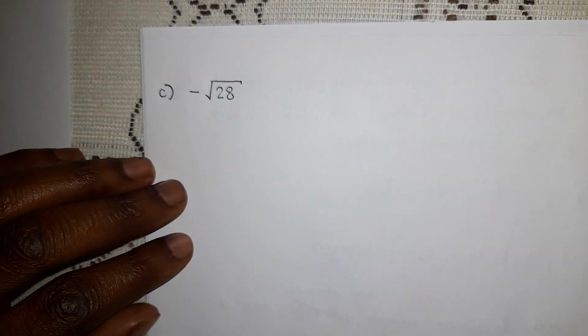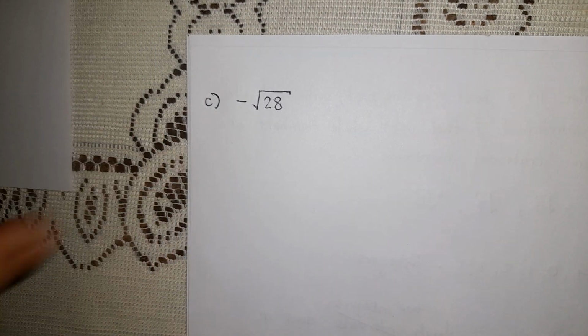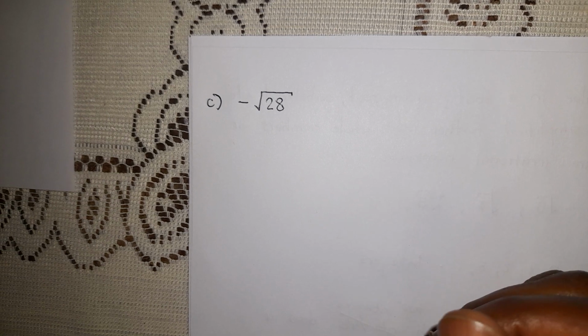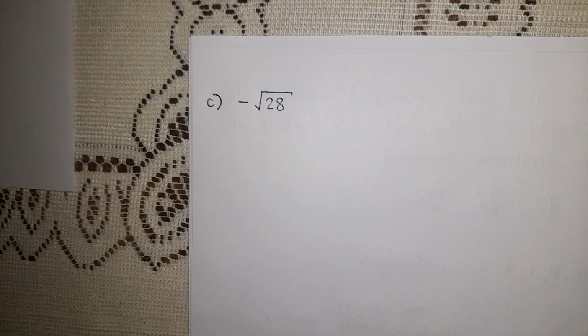Suppose we are given a question: estimate, or between which two integers does the negative square root of 28 lie. The moment you introduce a negative, grade 10 start getting scared, and it should not be the case.